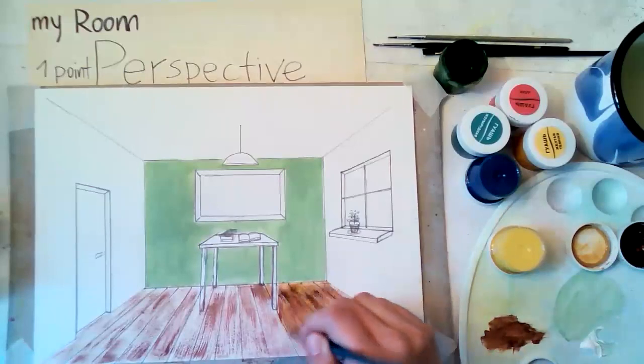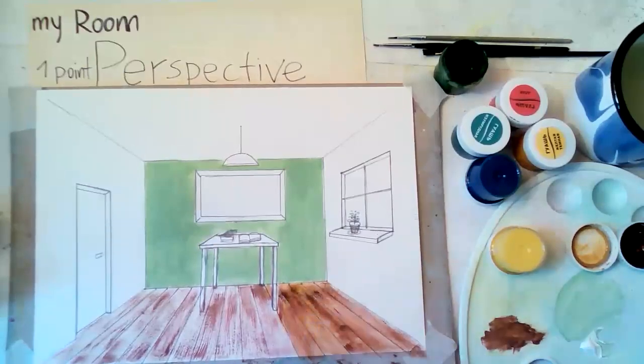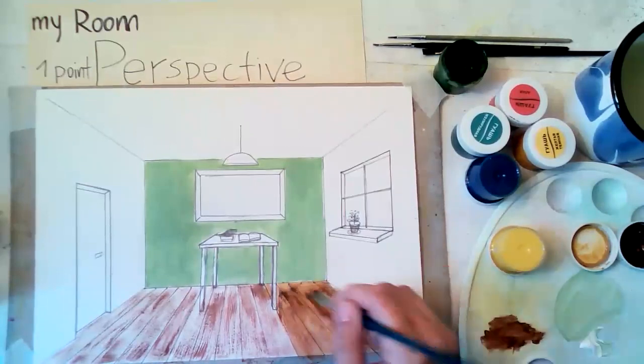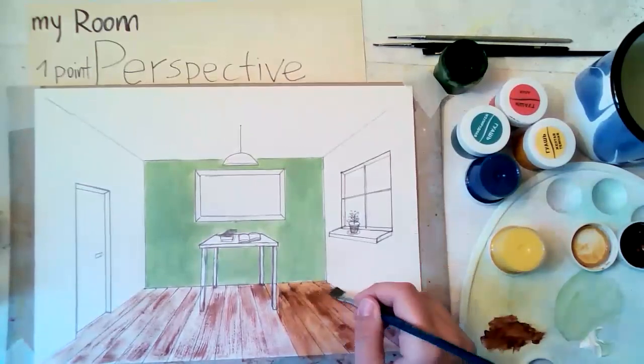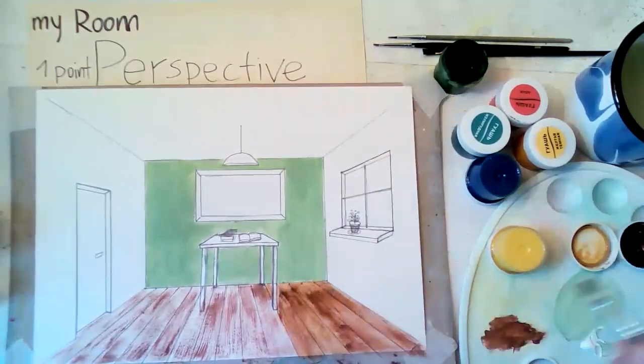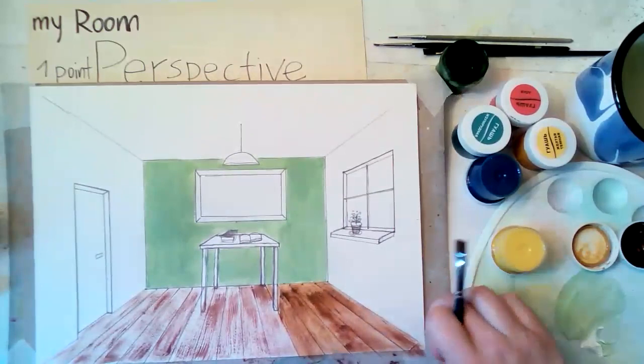I'm not really doing that technique. I'm just doing the normal floor. That's also fine, of course. You can choose. I'm just explaining so you know this technique exists and maybe some other moment you can apply it.